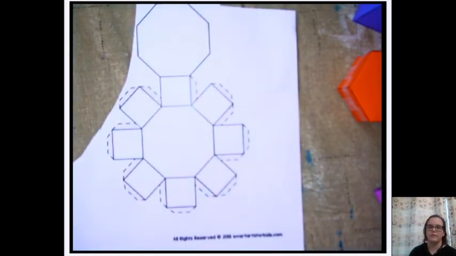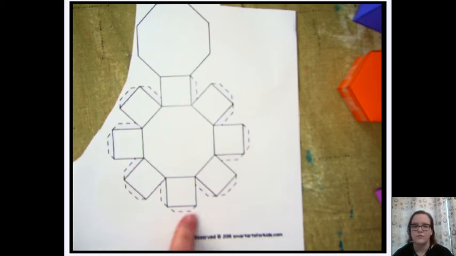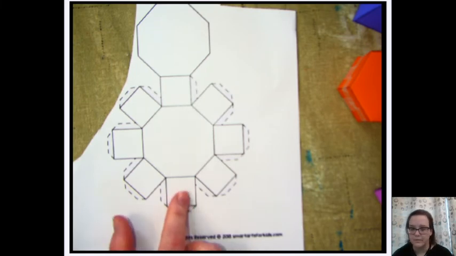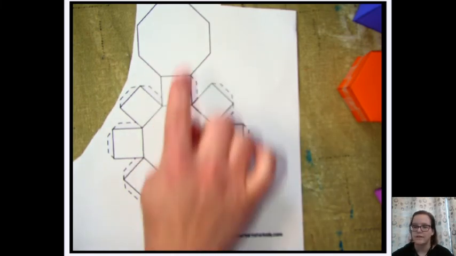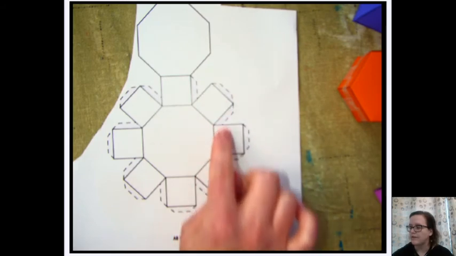Okay, so what about this one? Well, what I notice is I have some quadrilaterals, and it looks like there are 8 of them. And then I have 2 oddballs that are the same size, and those are both octagons. So if we think about the properties, this has to be narrowed down to a prism because I have 2 shapes that are identical, and then I have quadrilateral sides.